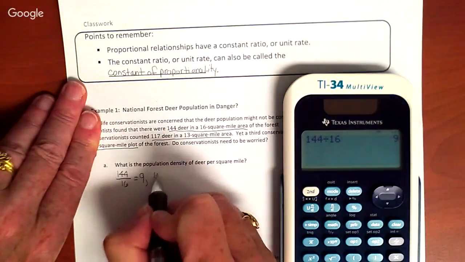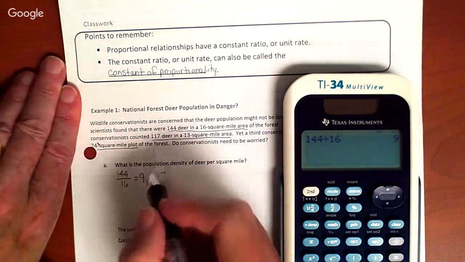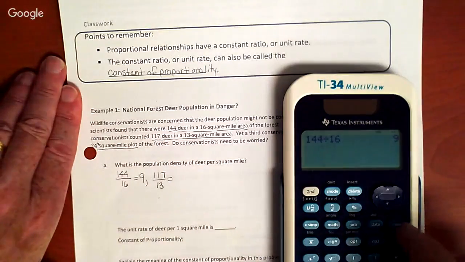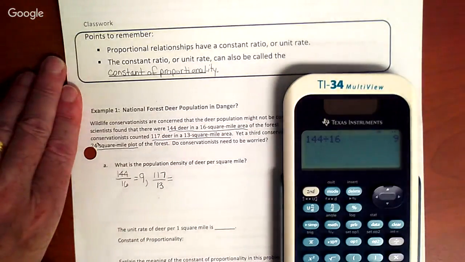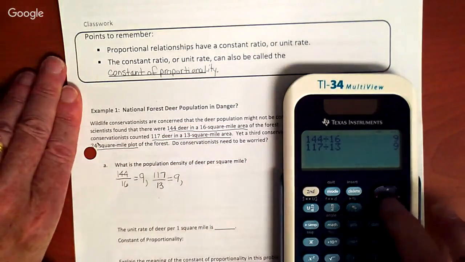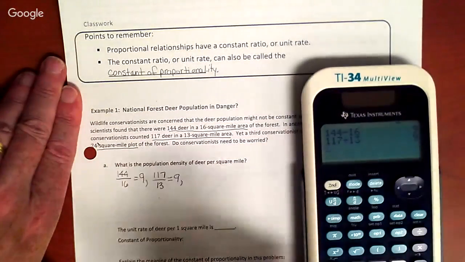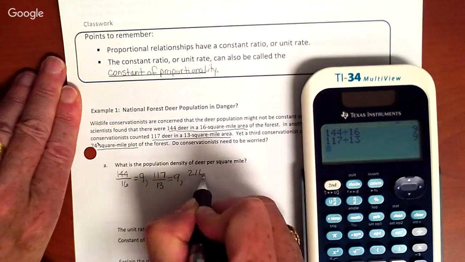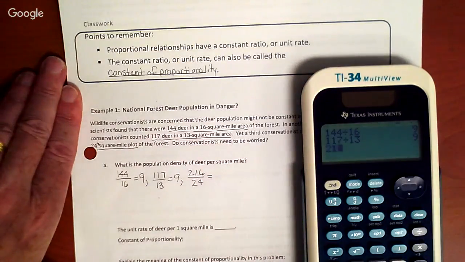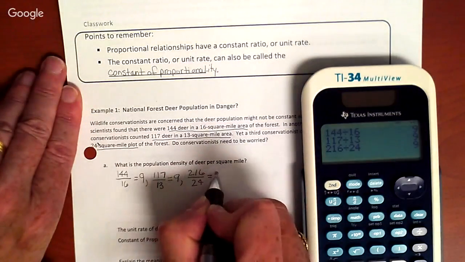Then we have 117 divided by 13. That also equals 9. And then we have 216 divided by 24, and that also equals 9.